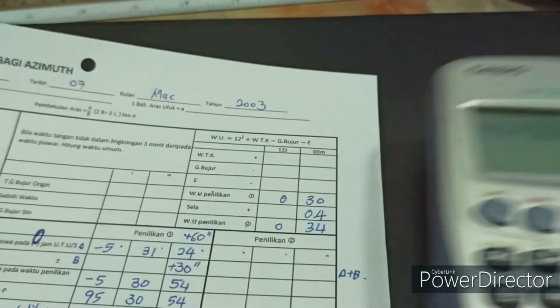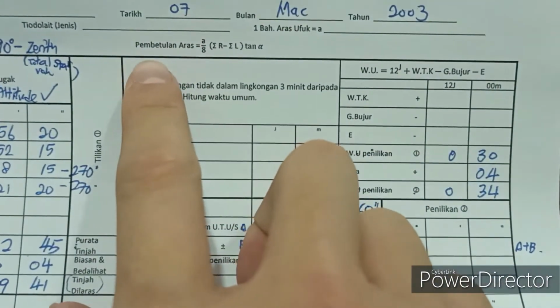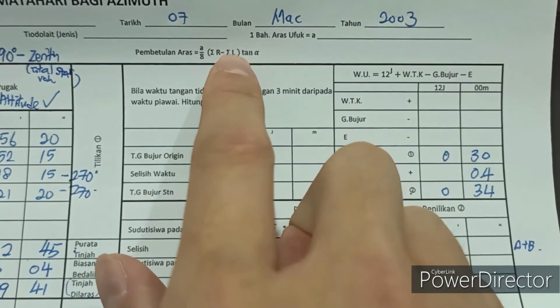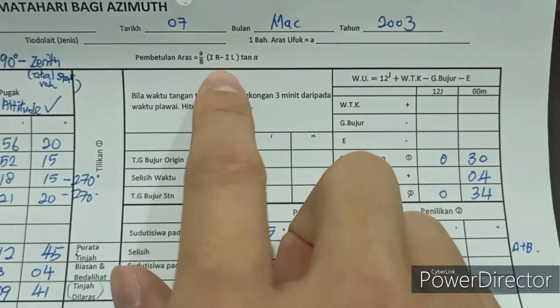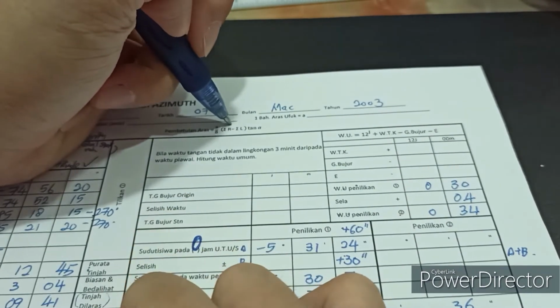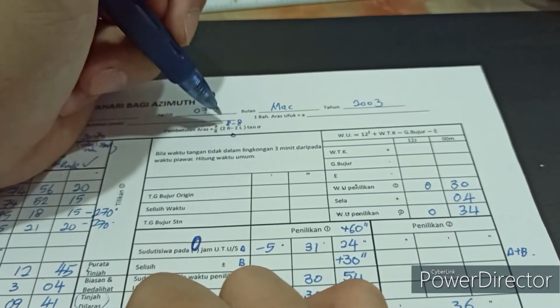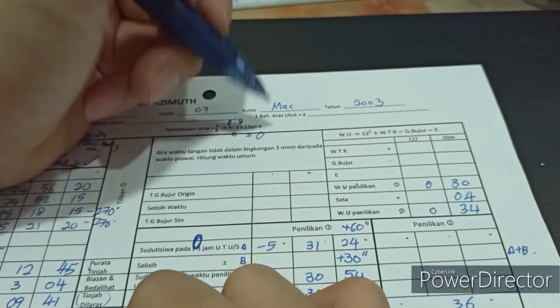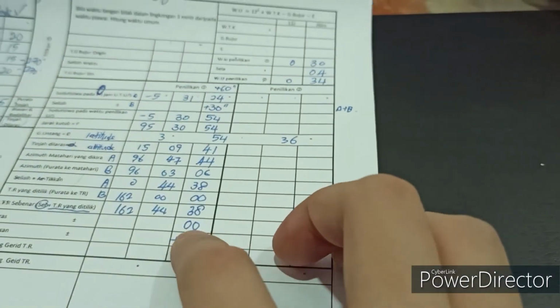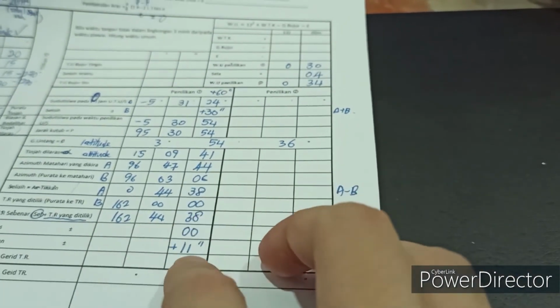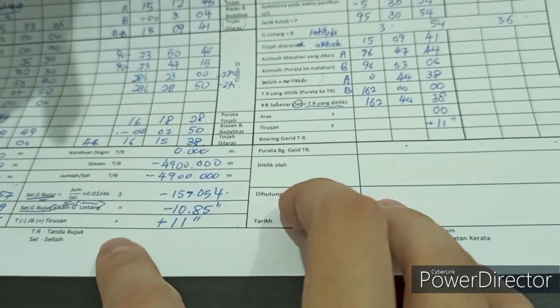Then by using the formula here, pembentukan aras, summation of left hand side minus right hand side, minus left hand side is equal to 0. For this example it is A minus B. So 0. Whatever multiplied with 0, it will be 0. So this is the reason why we get a 0 here. And the dilution is 11 here.